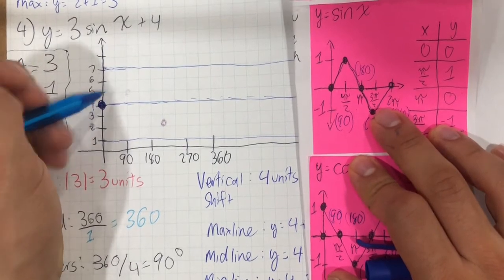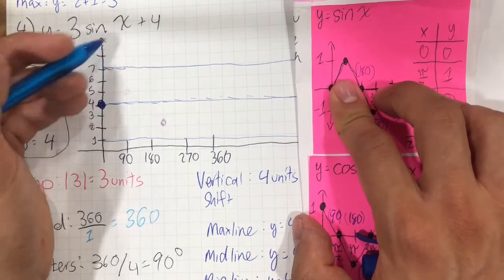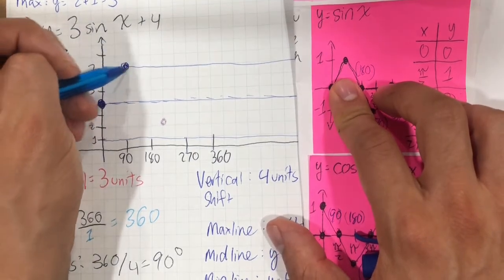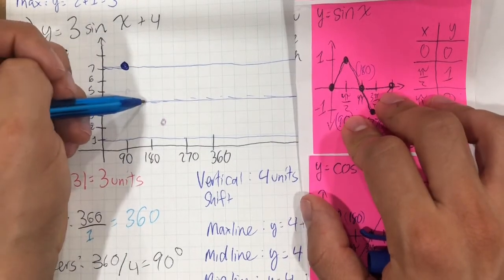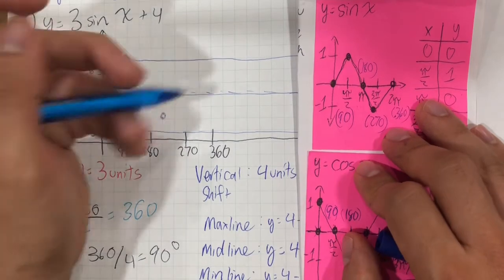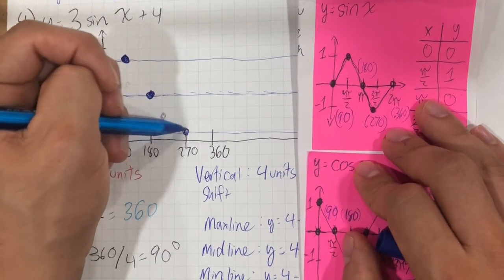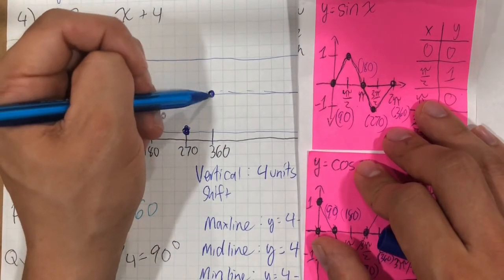Then I go from mid to max. Originally my max was 1, but now it's going to be 7, so now it's going to be 90, 7. Then the next one is going to be 180, 4, because it's the mid. And then I have 270, 1, because that's the minimum. And then I have 360, 4, which is the mid.